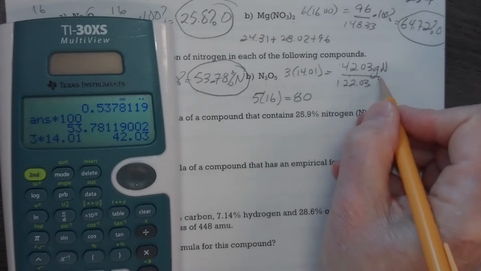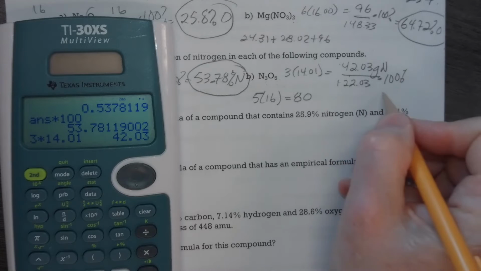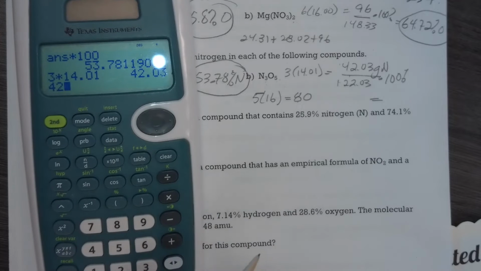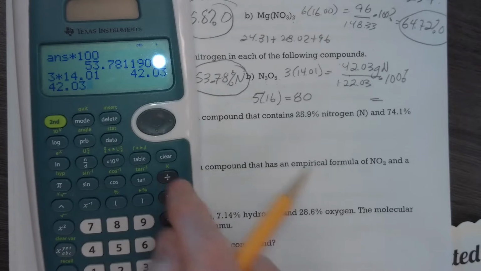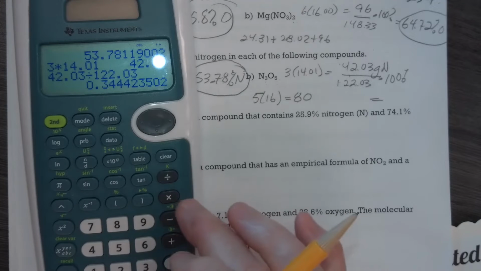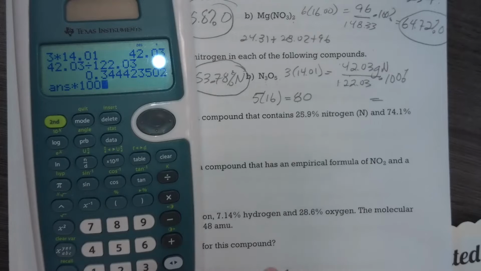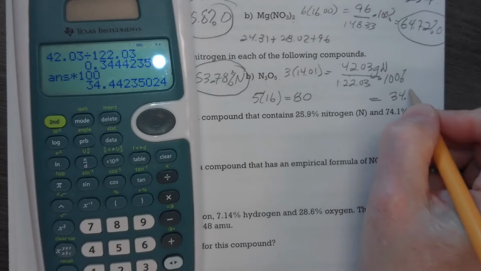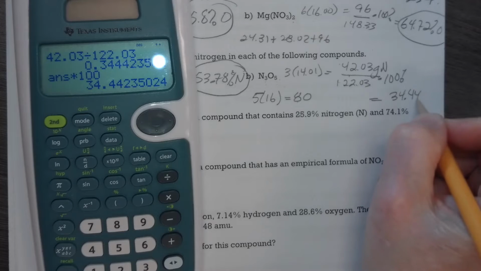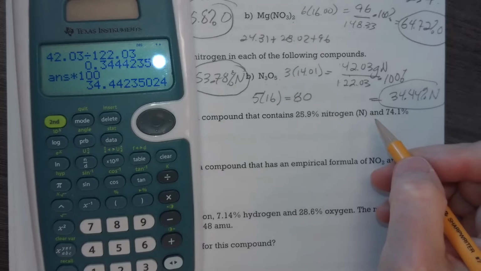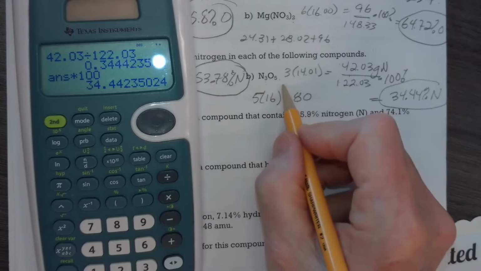122.03. Times that by 100%, and you get, let's see, 42.03. I actually already had it in my calculator. Divided by 122.03. 0.344 times 100%. I get 34.44% of nitrogen is in trinitrogen pentoxide.